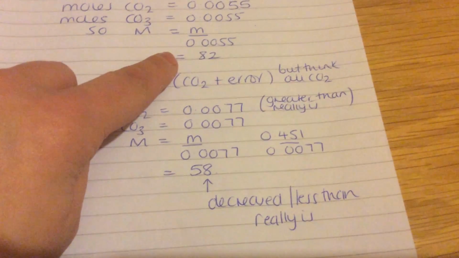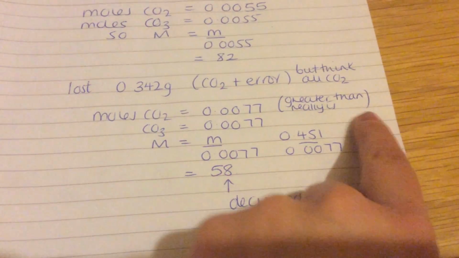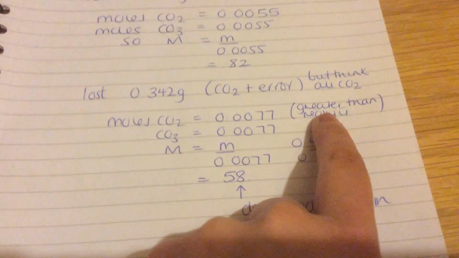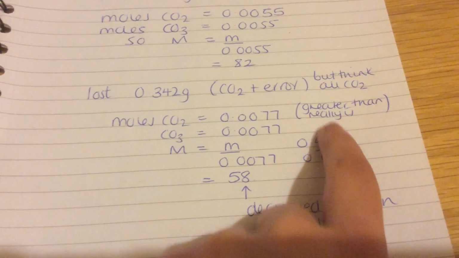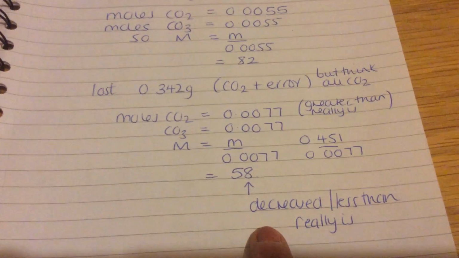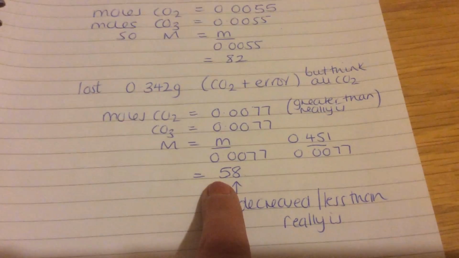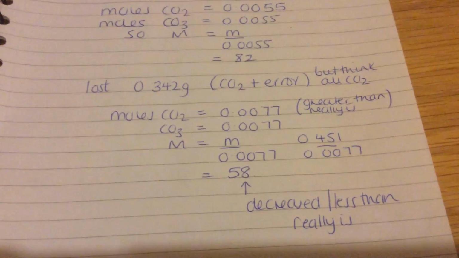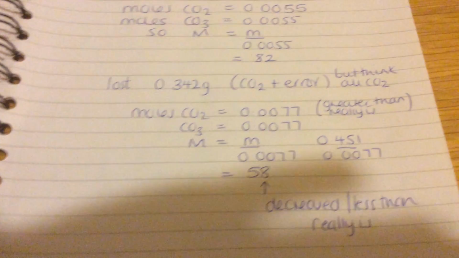So the marking points for this come from two things. Number one, by stating that the moles of CO2 that we think that we've lost is actually greater than it really is. And this leads to a decreased value for our molar mass. It's less than it really is. So that is the summary of Evaluative Task 2, feedback.